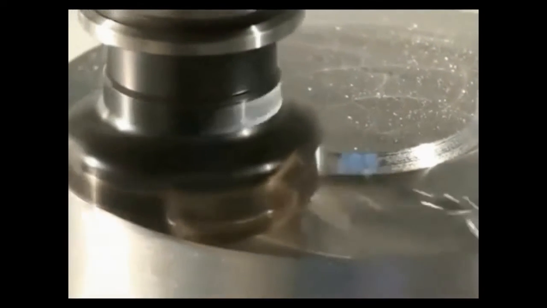A CNC milling machine does both milling and hole machining operations like drilling, tapping, and reaming. Because of this, and because of other features, CNC milling machines are called machining centers.